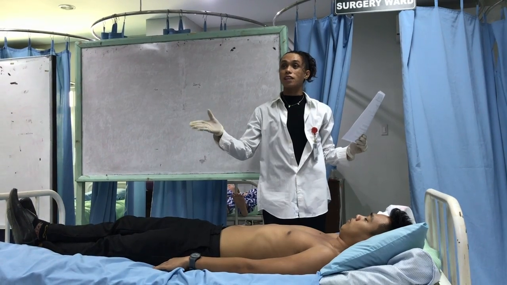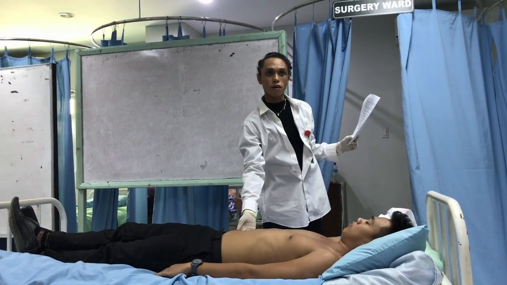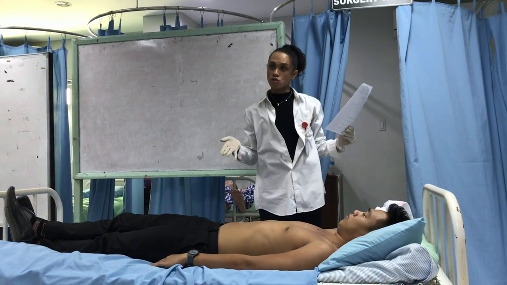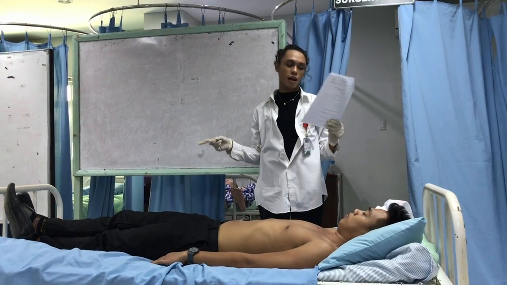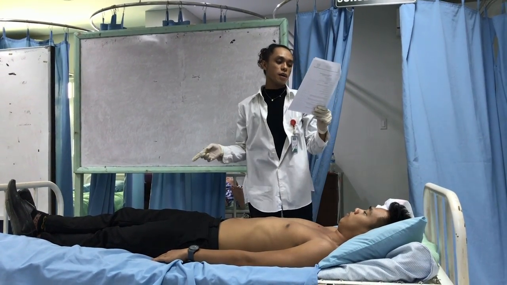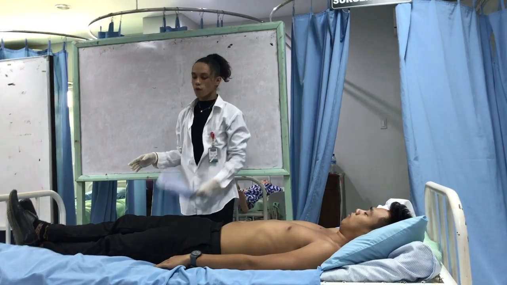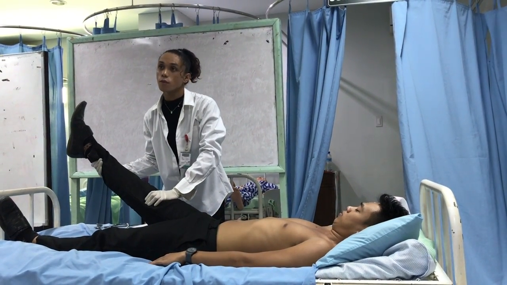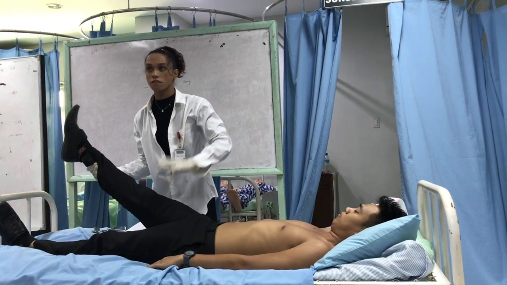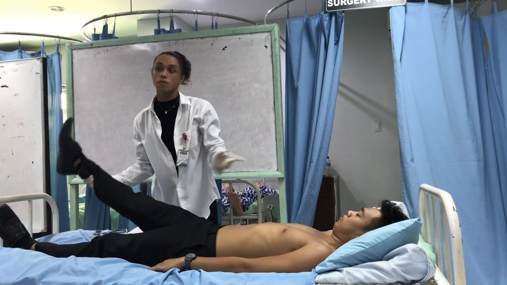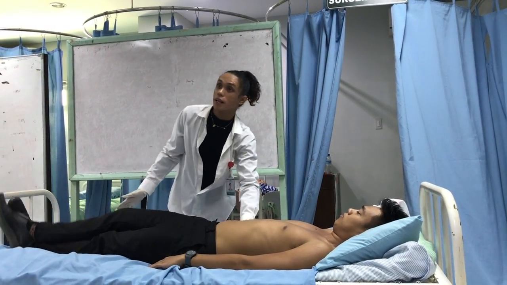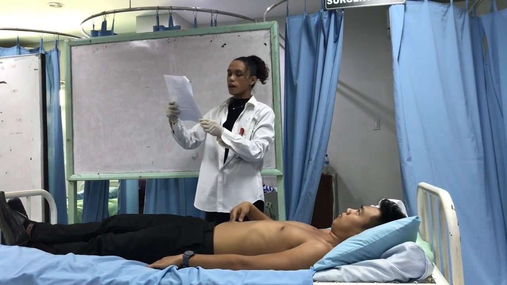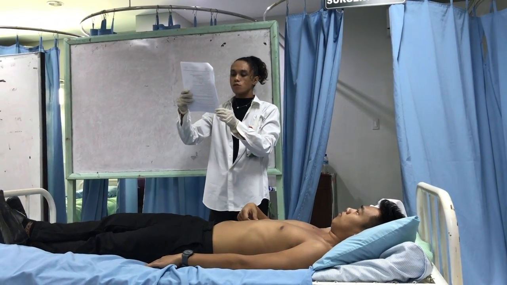Walang pain, so negative Blumberg's test. Positive? Ouch! Positive Blumberg's test. Psoas sign, place pressure on thigh of raised right leg. Wala. Negative. Ouch! Positive. Dito ang pain dapat ha. Next, after that is your obturator.